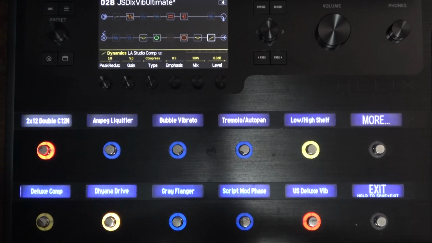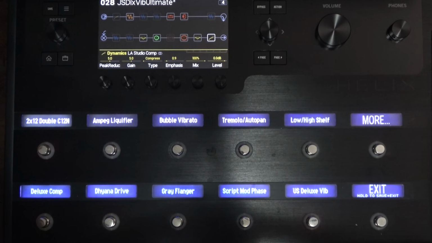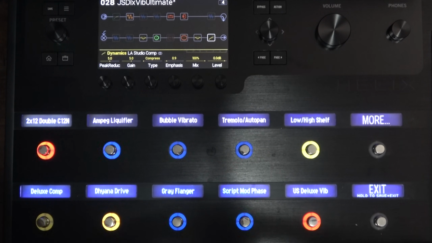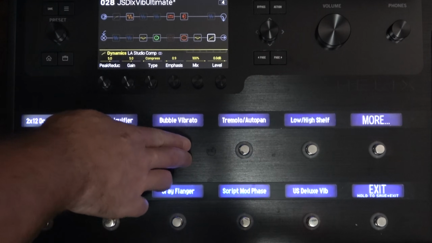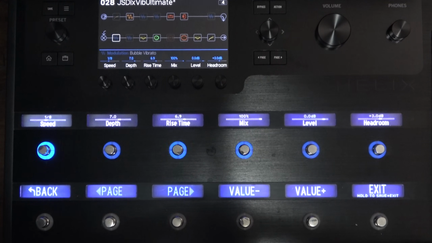This can be an extremely powerful feature. Let's say that I want to go into my bubble vibrato and tweak the parameters while I was playing. So I'm not using my hands to tweak those parameters, but rather using my feet. So I could hit bubble vibrato. You'll notice that the parameters now all show up on screen. It has speed of an eighth note, and that's the one that is on right now or selected.